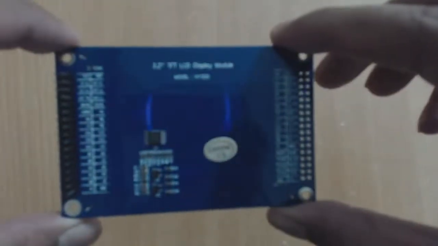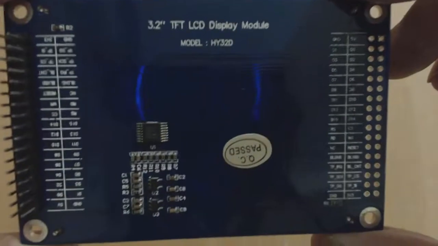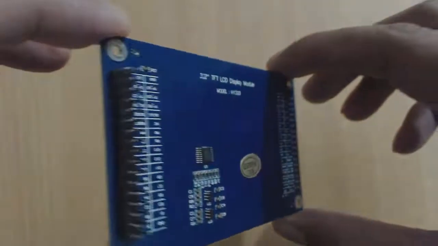This is a touchscreen LCD module. That means you can use this module not only for displaying anything, but also as an input for the microcontroller by using touch. Now in this series we will be using this LCD only for displaying, and we will not do anything related to the touch interface.